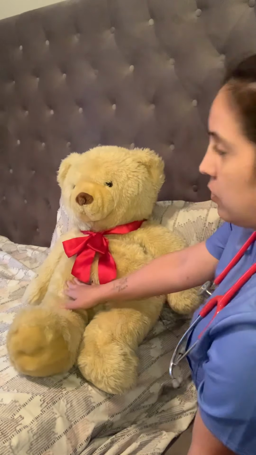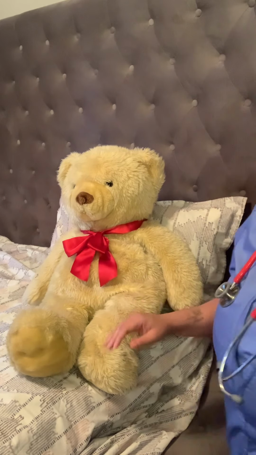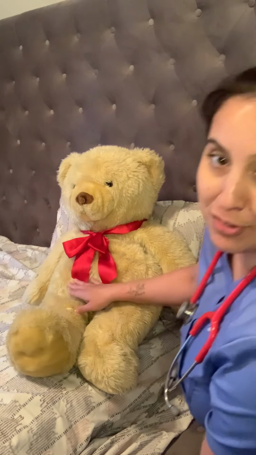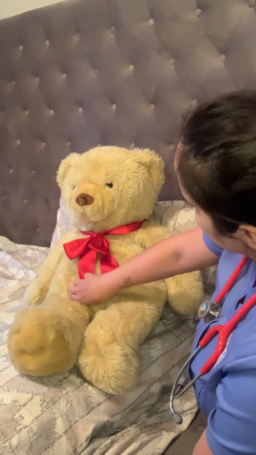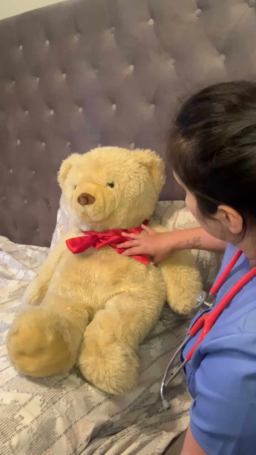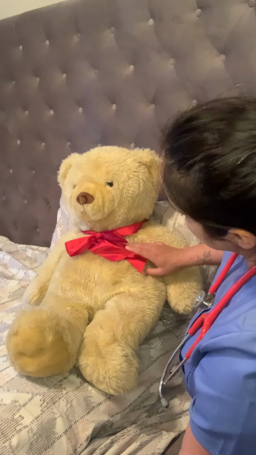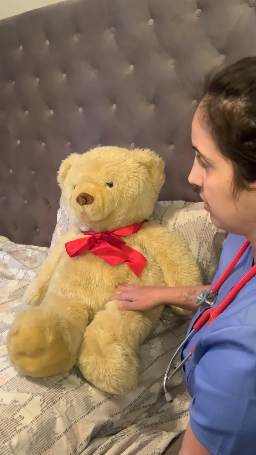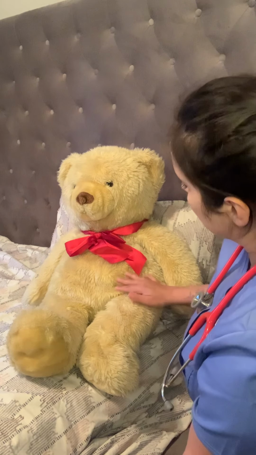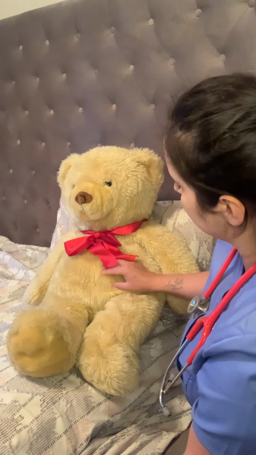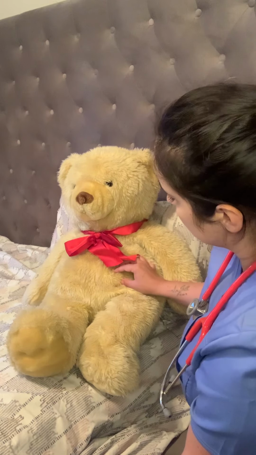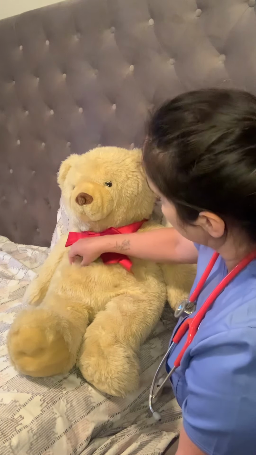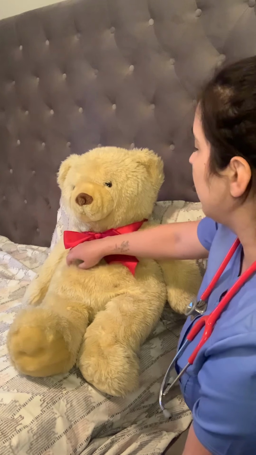So we would start in the lower quadrant, lower left quadrant. Wait, is that left? No, that's his right quadrant, sorry. That's my left. So his right lower quadrant, right upper quadrant, left upper and left lower quadrant. I'm assuming his colostomy bag's around the lower quadrant, and the JP drain would be over here somewhere in the right upper quadrant.